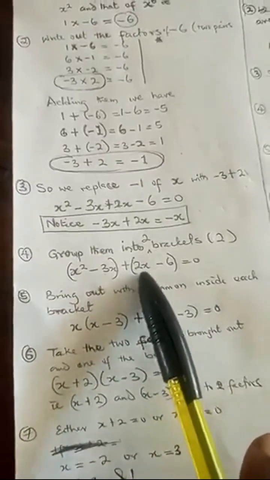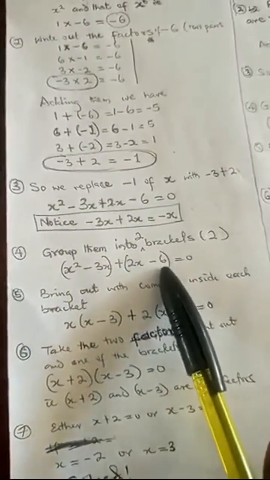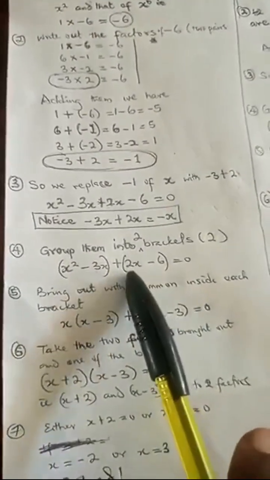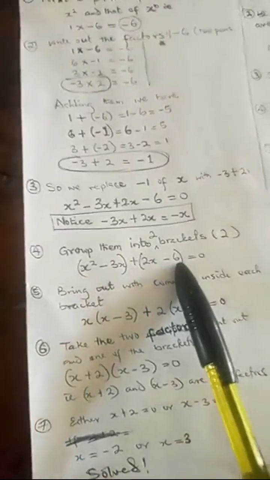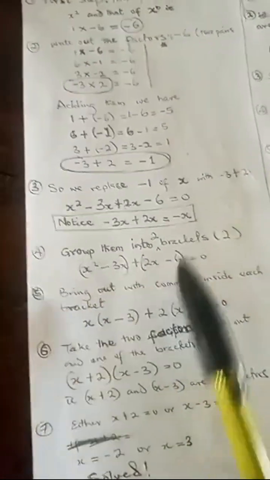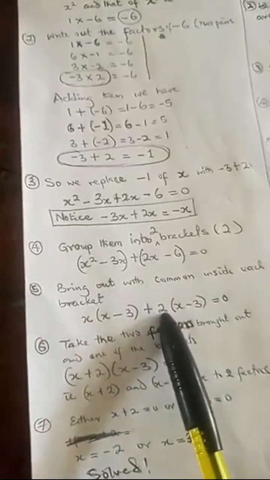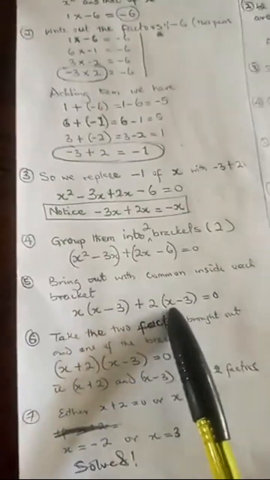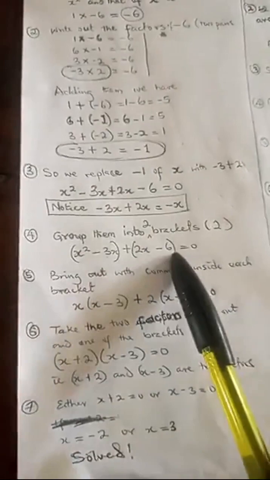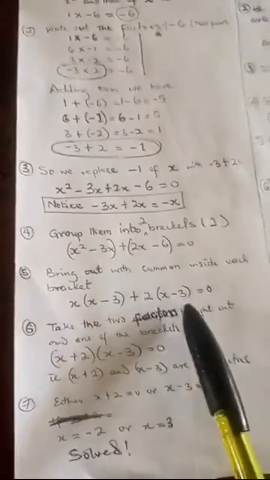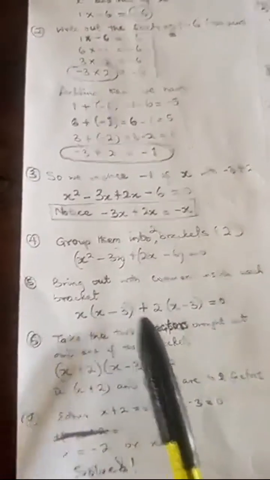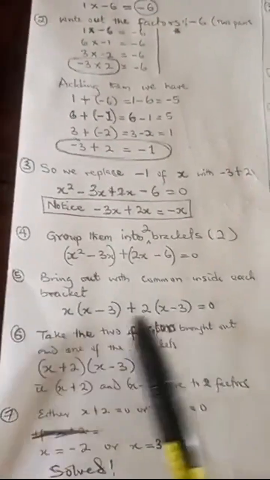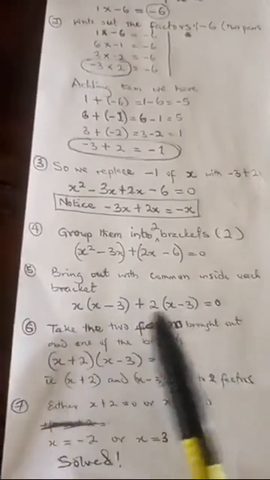The next one, I will do the same thing. What is common in 2x and minus 6 is 2, because 2x can be divided by 2 and minus 6 can be divided by 2. So I bring out the 2 now. I'll have x left here. Then bring out 2 from 6, I'll have 3 left. So I have x times x minus 3, plus 2 times x minus 3 here.